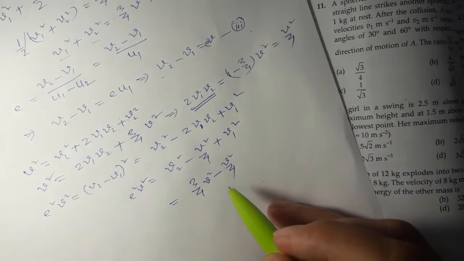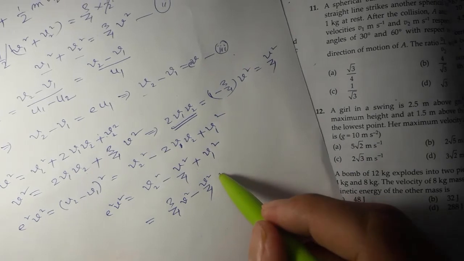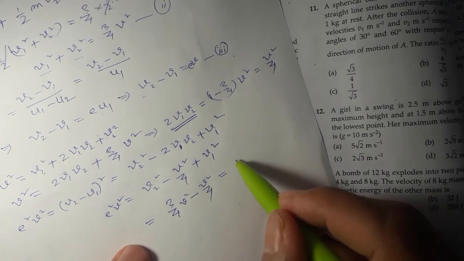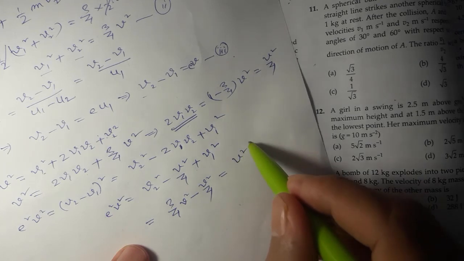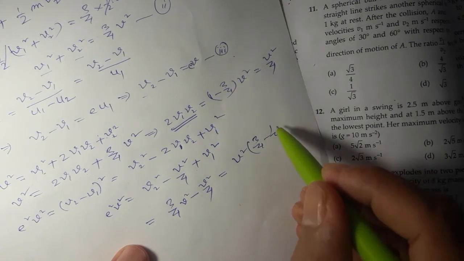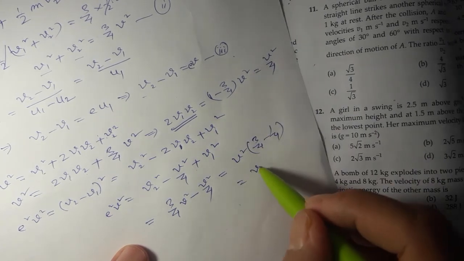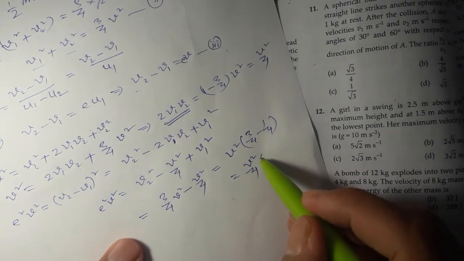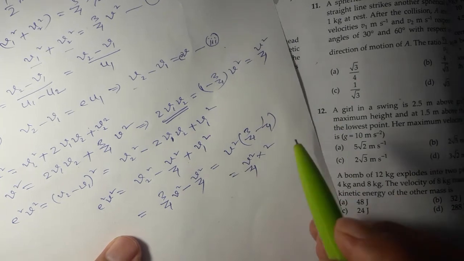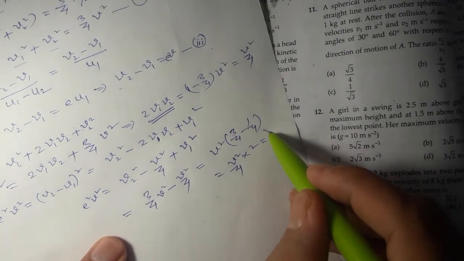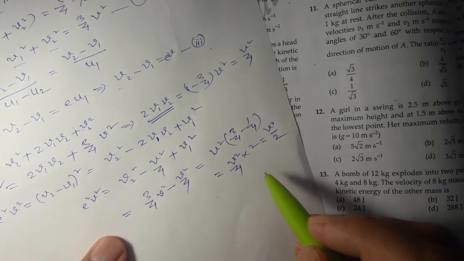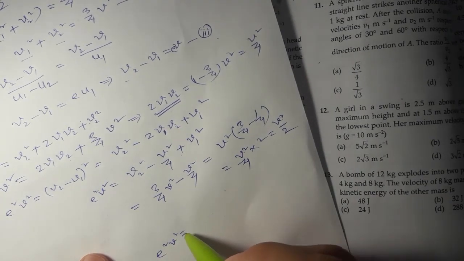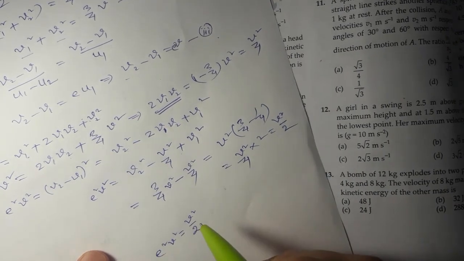So this is equal to v square taken common, 3 by 4 minus 1 by 4. This should give you v square by 4 into 2. Yes, v square by 4 into 2. So this is going to be v square by 2. Okay, so you have E square v square is equal to v square by 2.